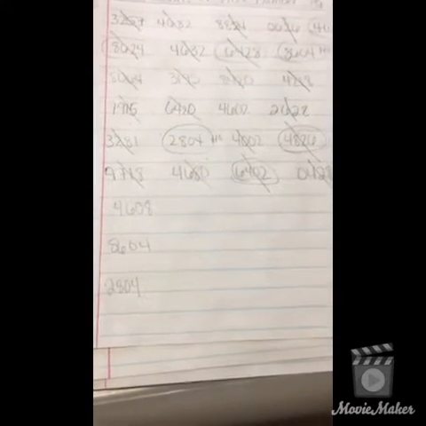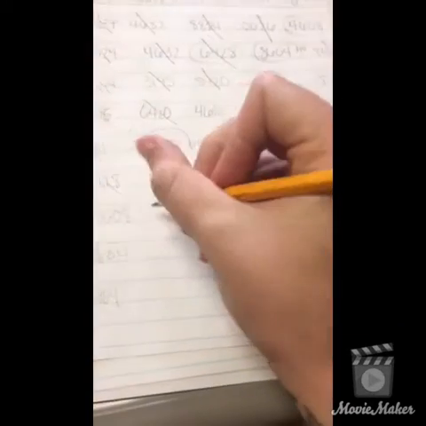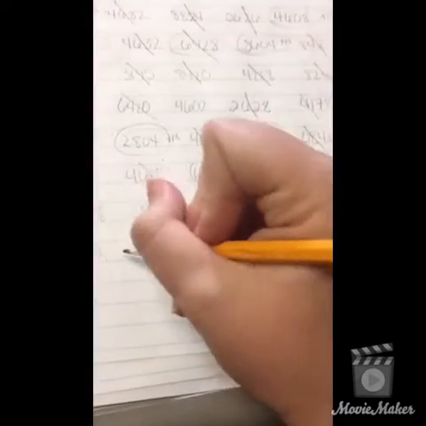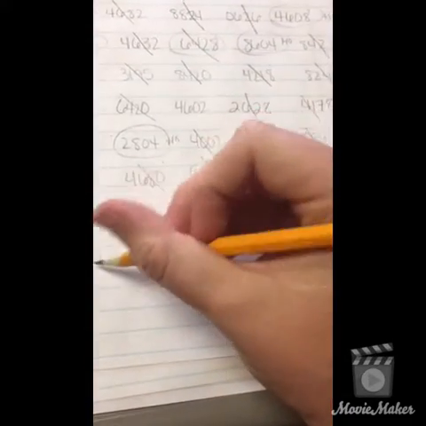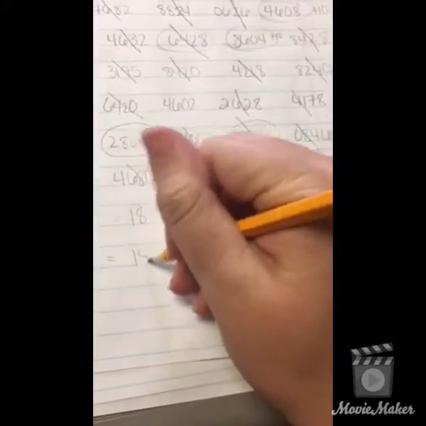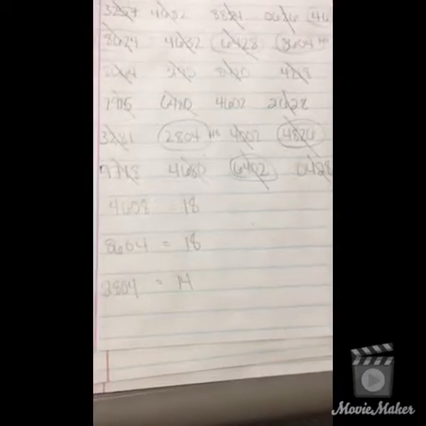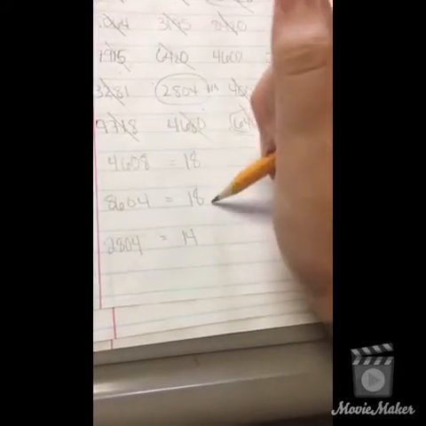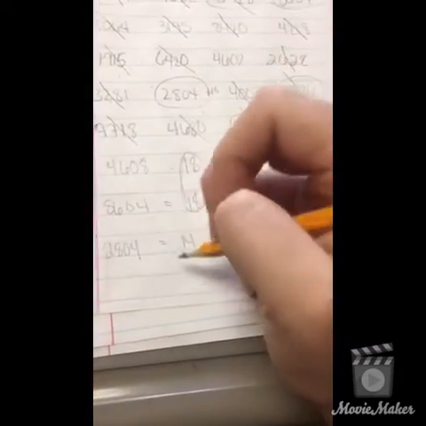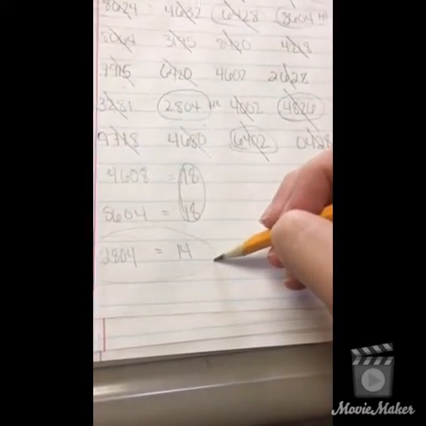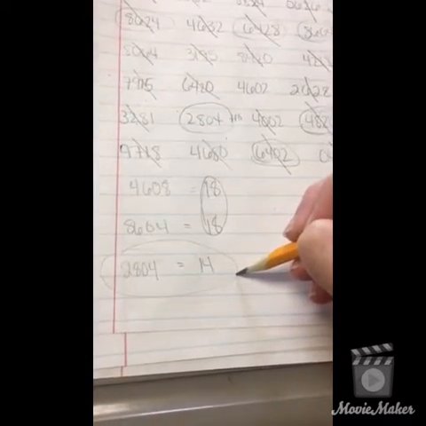Right there. So when you add up the sums, this one equals 18. This one equals, again, 18. And this one equals 14. Which leaves, because these two are the same sums, it must be 14. Because that was how he could figure it out.